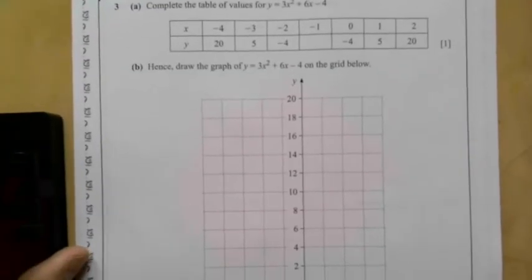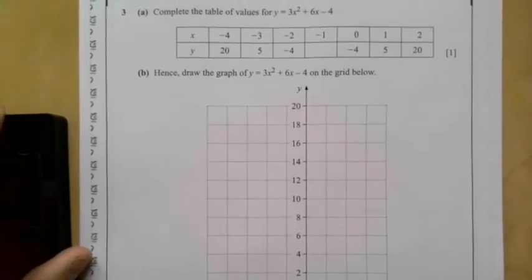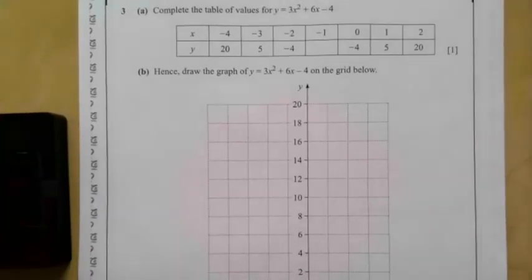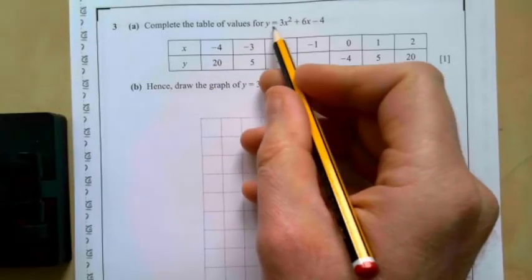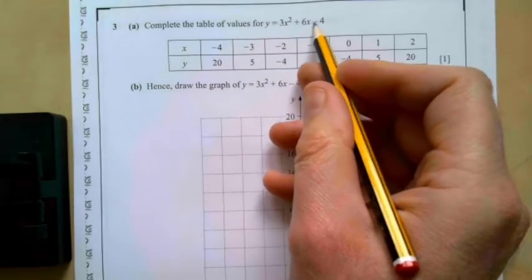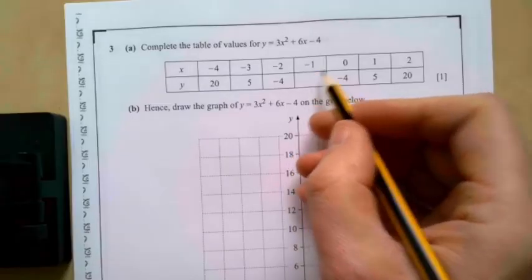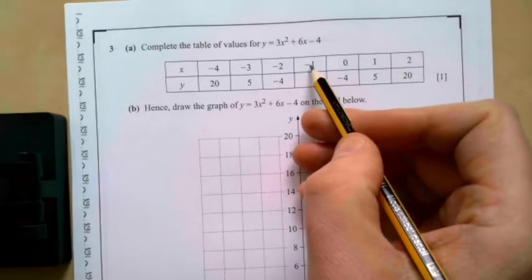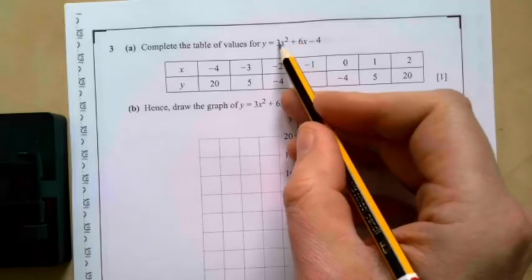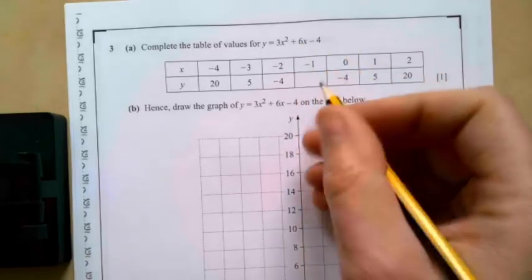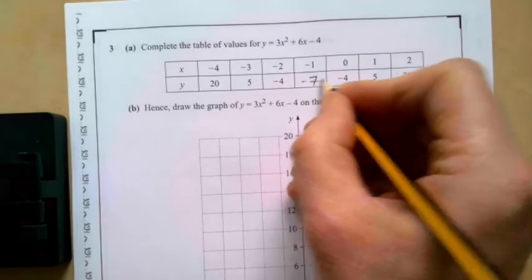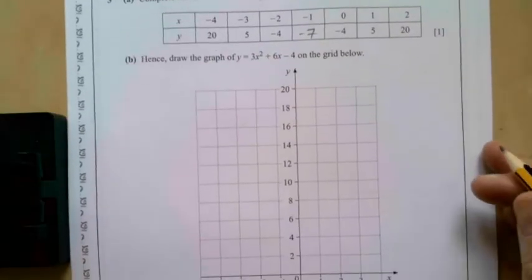Question 3, we're going to just extend out here, hopefully get a slightly better view. Complete the table of values for y equals 3x squared plus 6x minus 4. It's only this one we need to do, all the rest are filled in. So minus 1 squared of course gives us a 1, so it's 3, take away 6, take away 4. So that then is going to be minus 7.